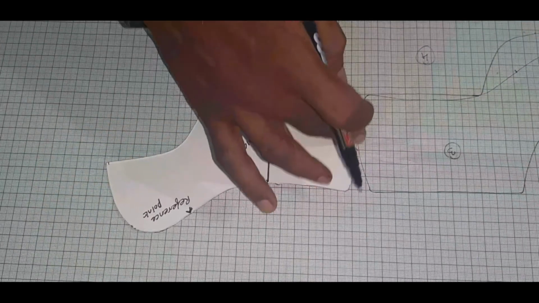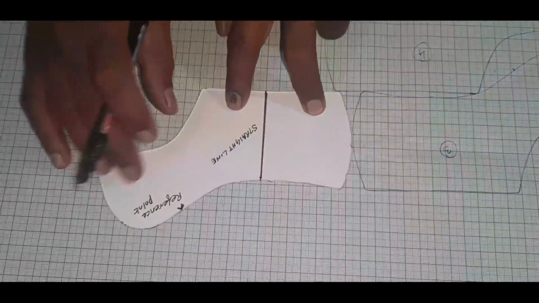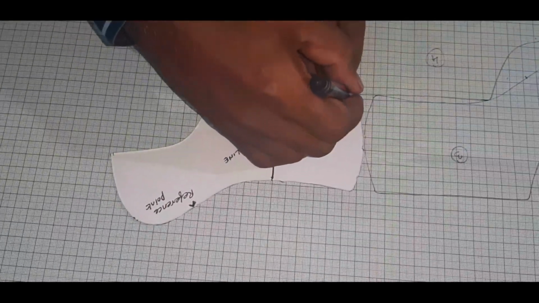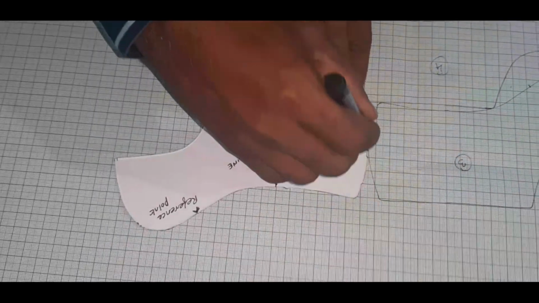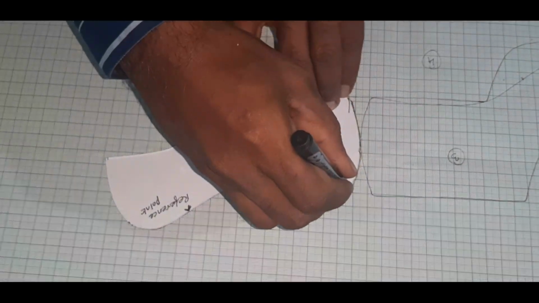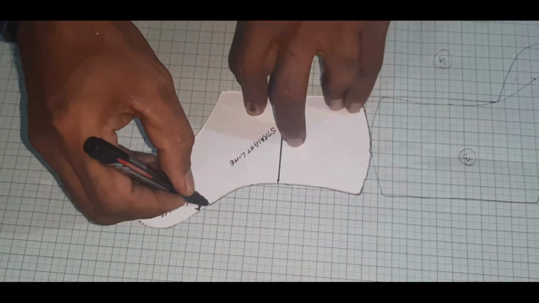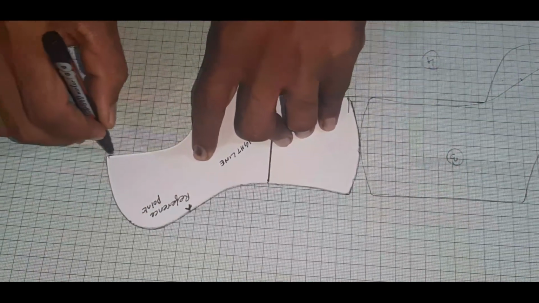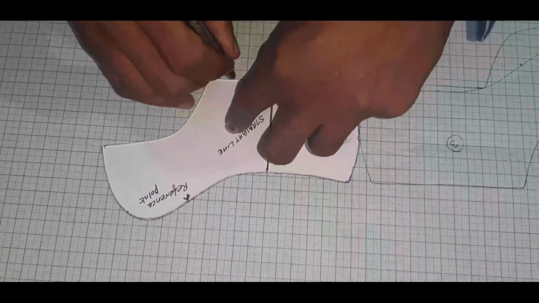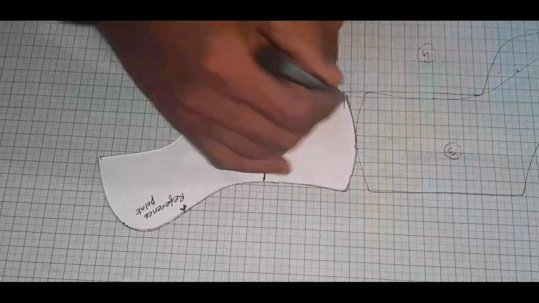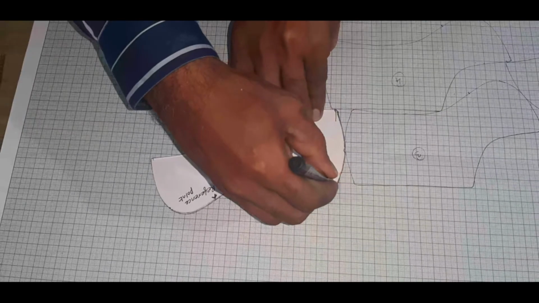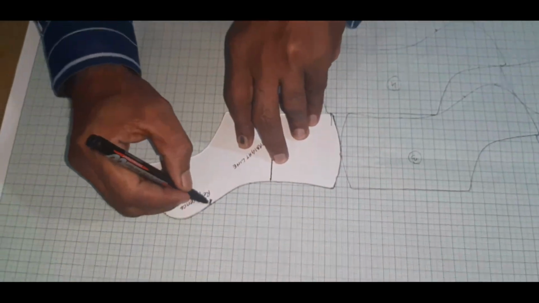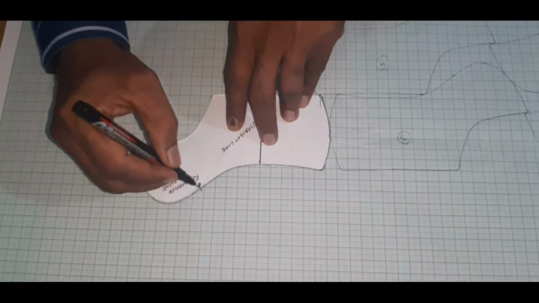Now it is touching and the straight line is matching with the graph paper. Transfer the reference point on the graph paper.